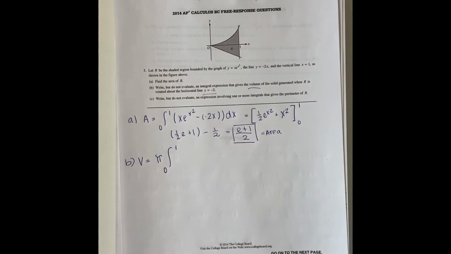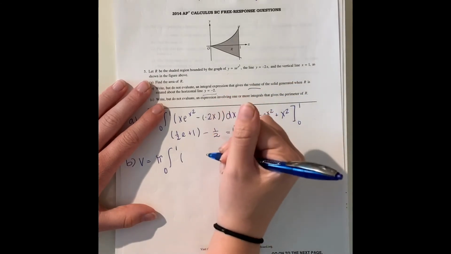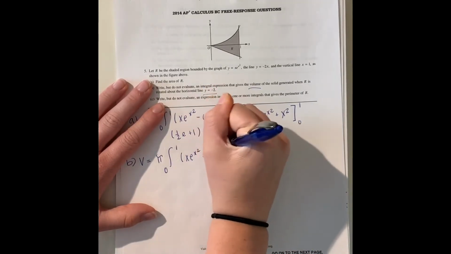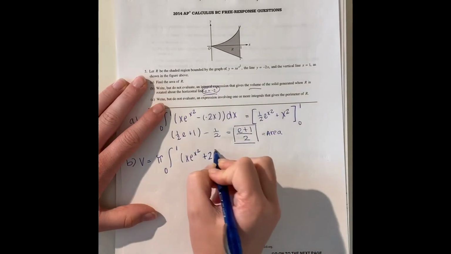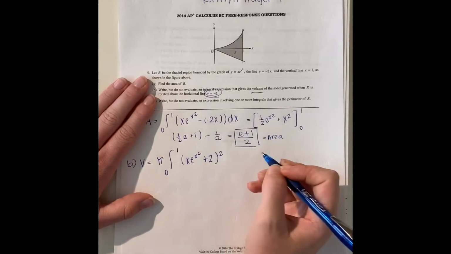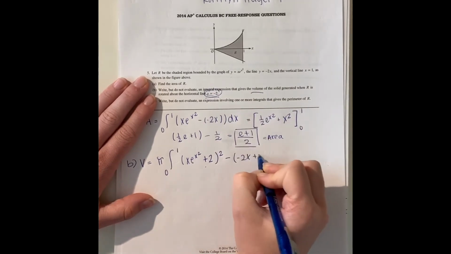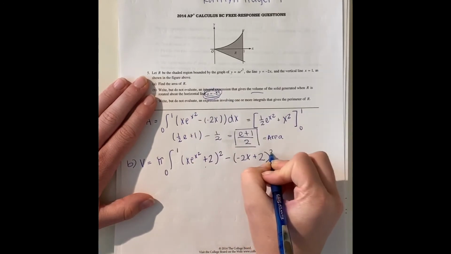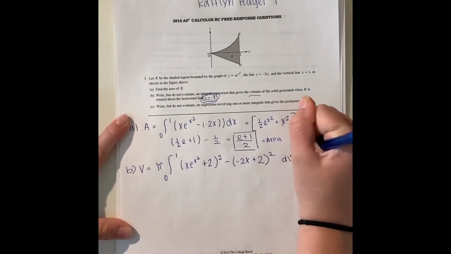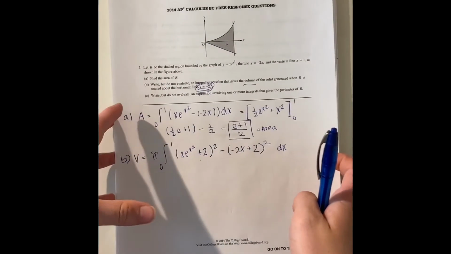So what's the top one? x e to the x squared. And then to each of them, we're going to add 2 because we're rotating around y equals 2. And also in volume rotations, we always square each piece. Then again subtraction, and then the bottom piece, negative 2x, again plus 2 because of the rotation line, and then again squared, and dx. So that should look right. That's all it is because we're not supposed to evaluate.